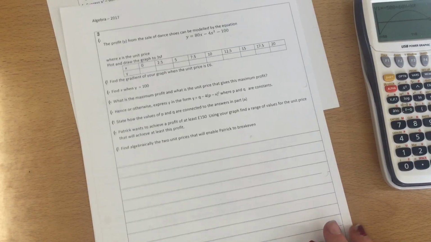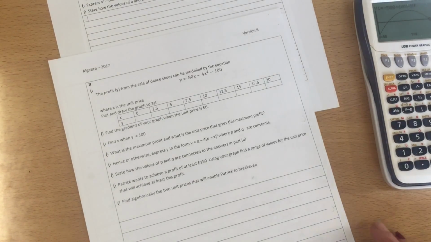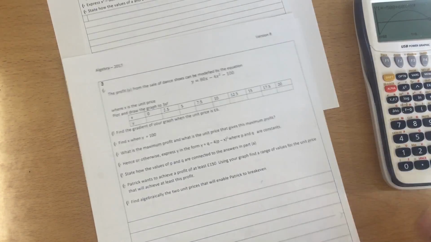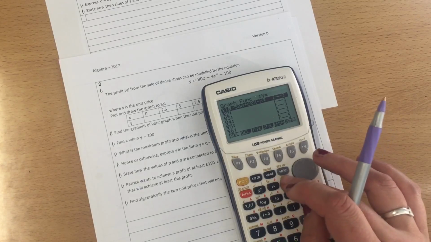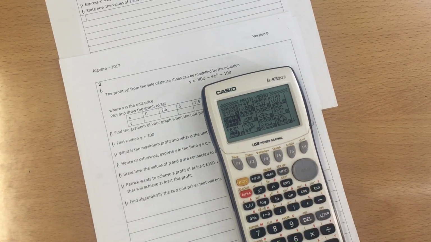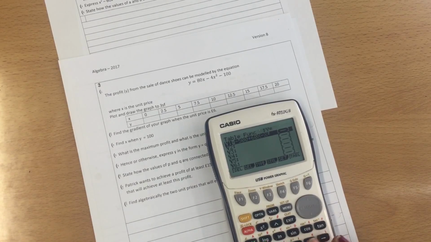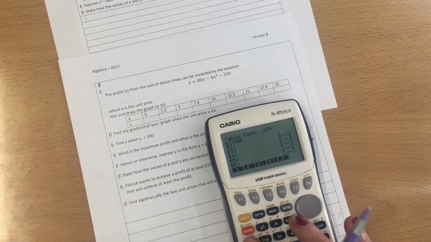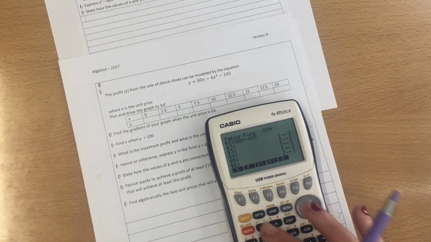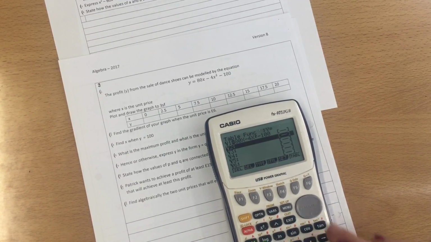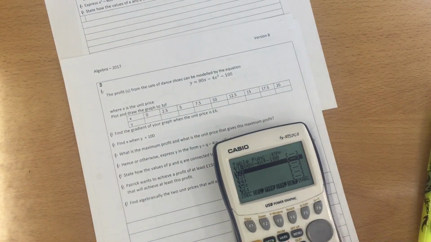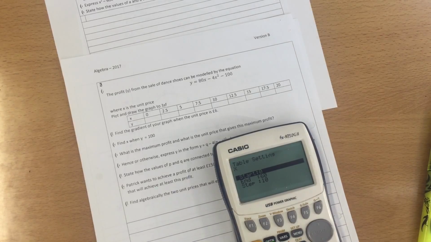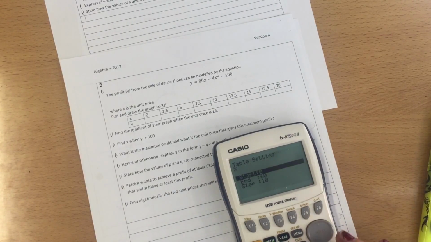Moving on, we have another question about dance shoes. We've got a slightly different equation this time. So we are looking at plotting and drawing the graph again. So if we go into table, our equation is 80x minus 4x squared minus 100. And what we're looking for is going from 0 up to 20, going up in 2.5s.